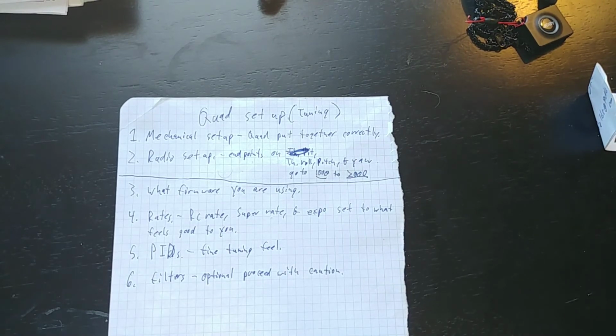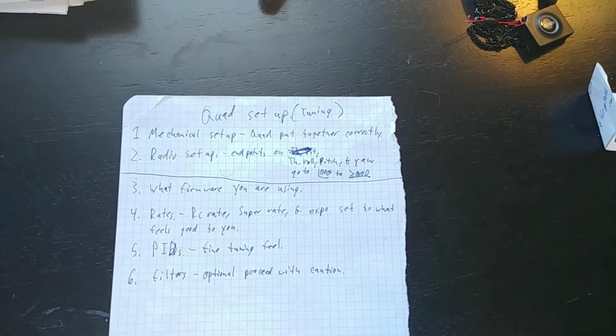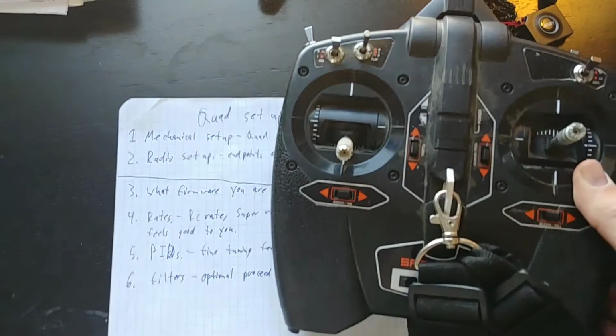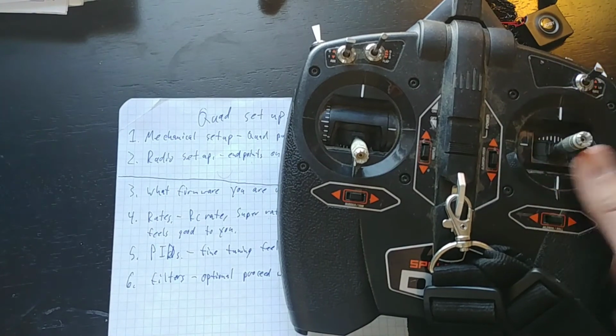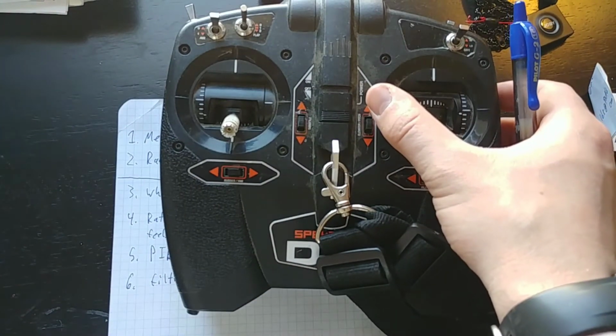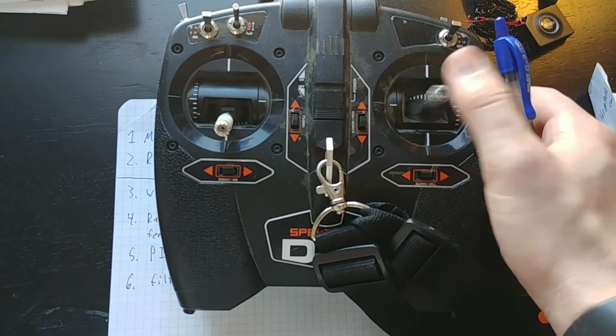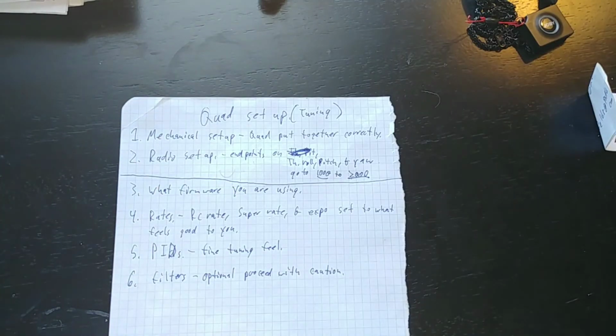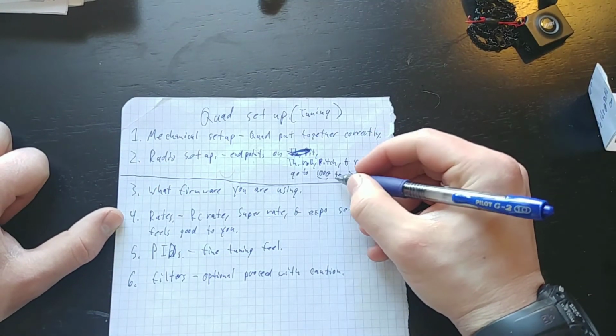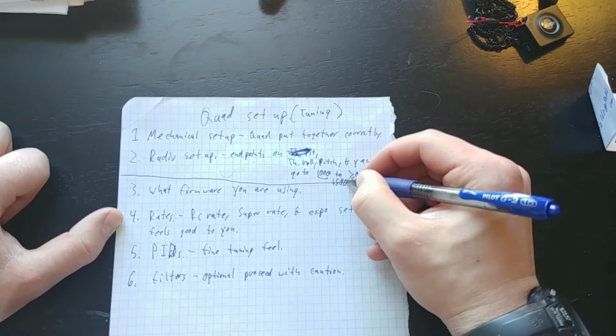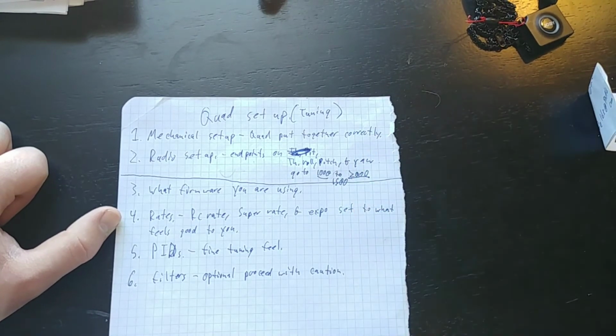Then it says that on the computer. Then I'll adjust the endpoints until I get 1,000 when the stick is fully deflected, I'll just use roll to the left, and 2,000 when it's deflected to the right, and then in the middle right here needs to be 1,500 is in the middle.